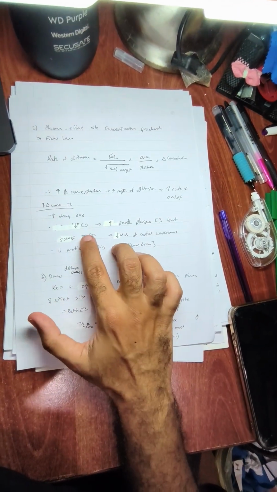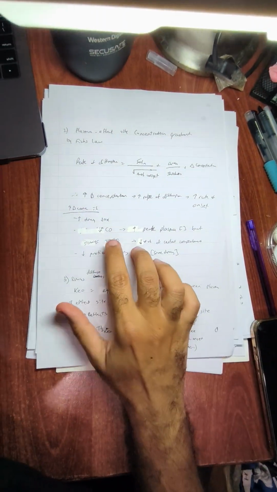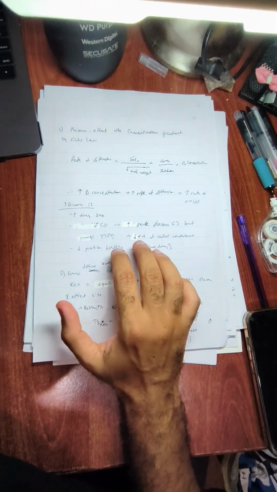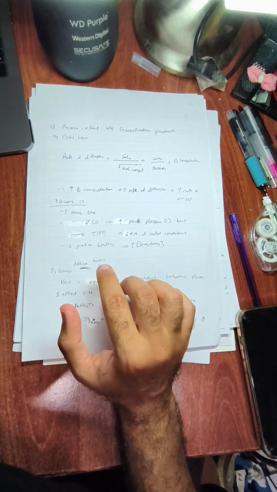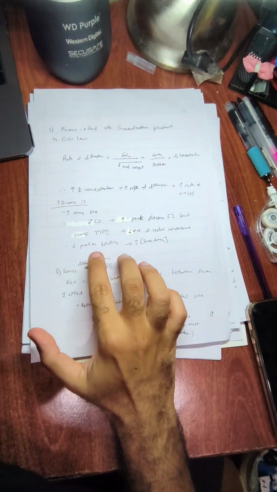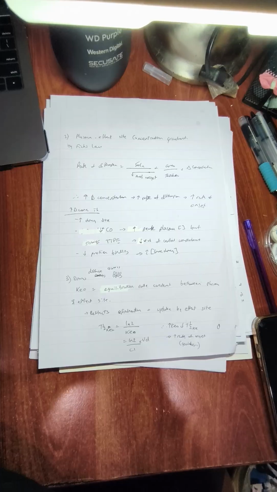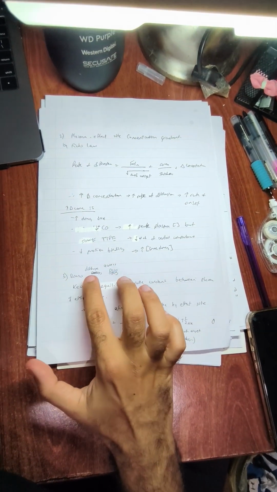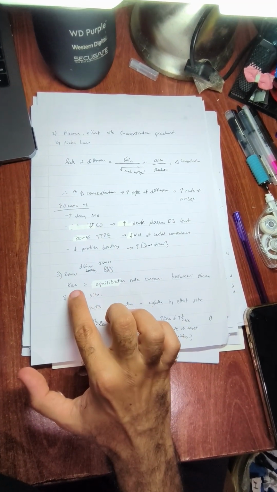If you increase the drug dose, or if you decrease cardiac output, you actually increase peak plasma, but you slow the time to peak effect. That means you reduce the VD of the central compartment. Decrease protein binding, then you increase free drug concentration. Drug diffuses across the blood-brain barrier.